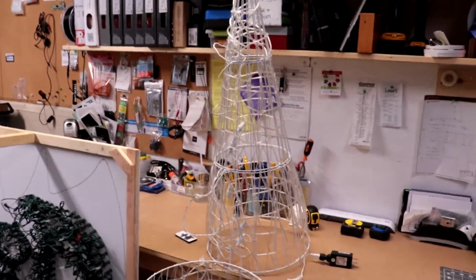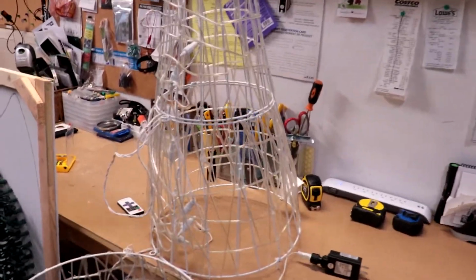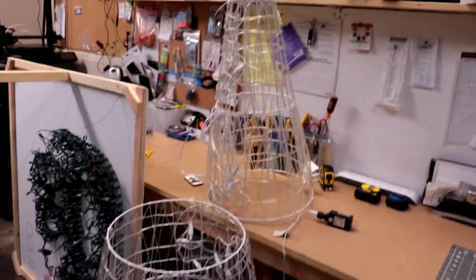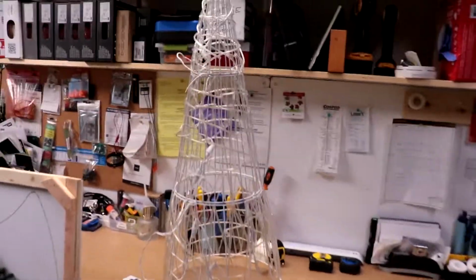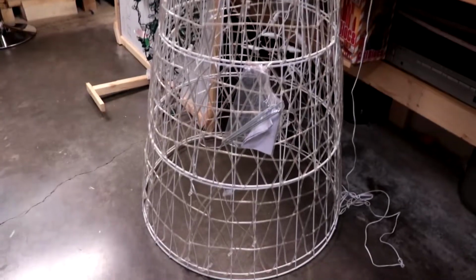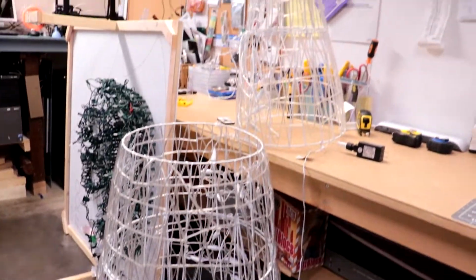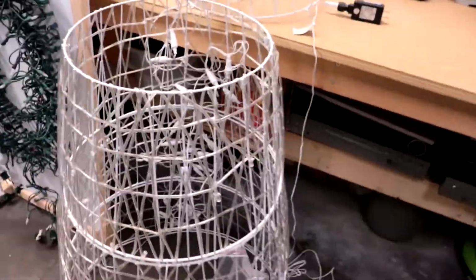All right, so we are now back from buying most of the stuff that we were going to be buying for this light show this year. We found this in the clearance aisle of Canadian Tire.